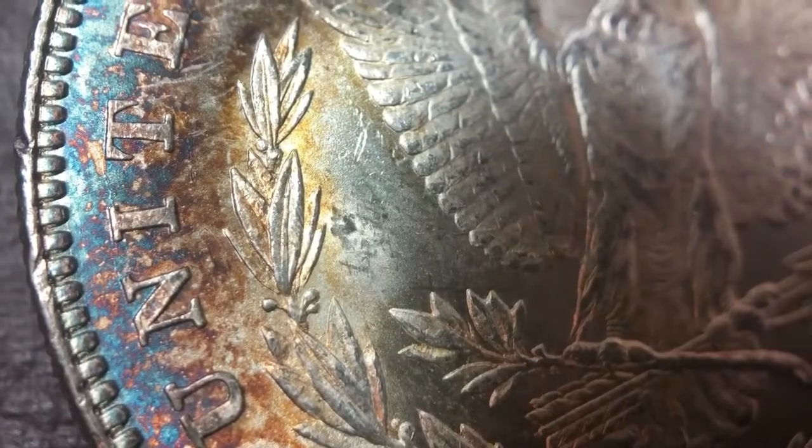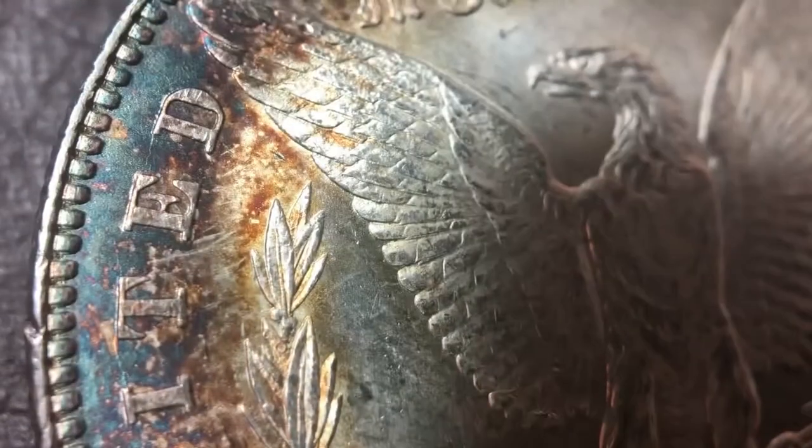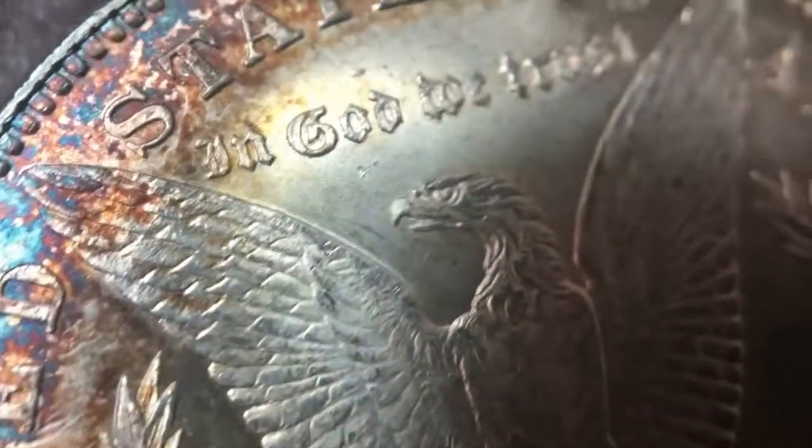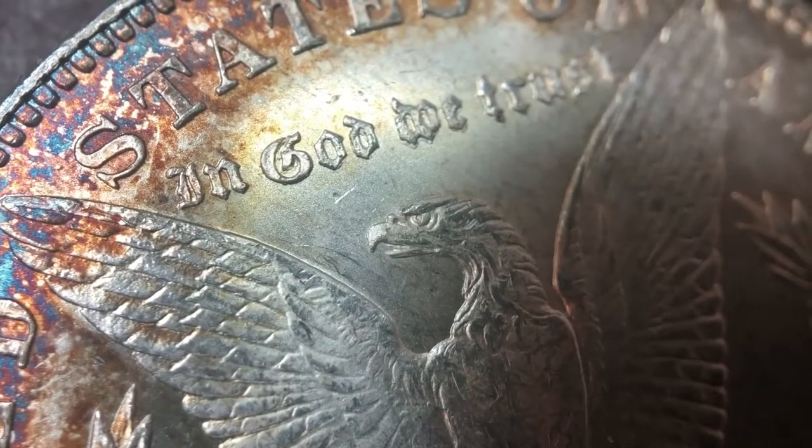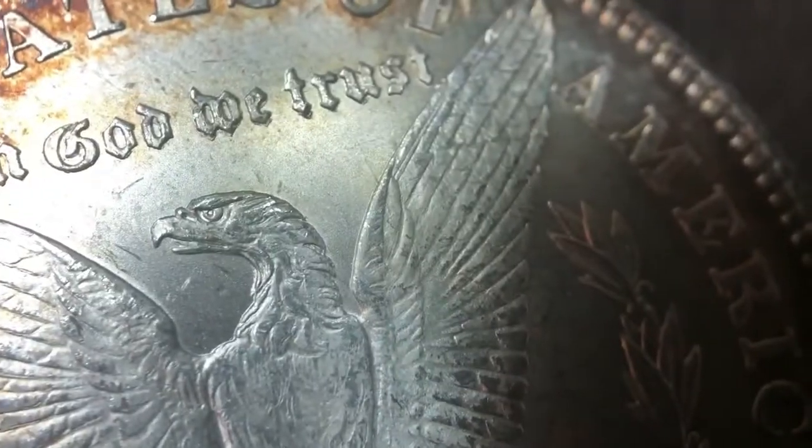I really like how this coin is starting to tone all the way around. It's got some nice color around that. I think that's looking pretty cool. Again, not a whole lot of reflectiveness going on there in the open fields.